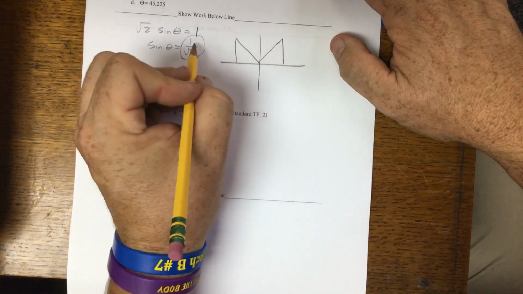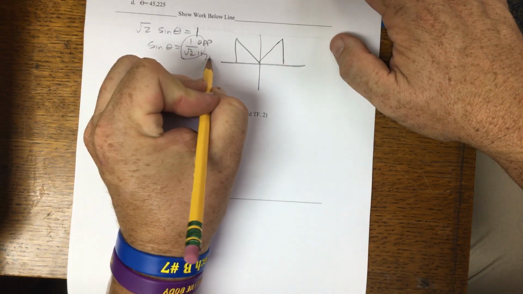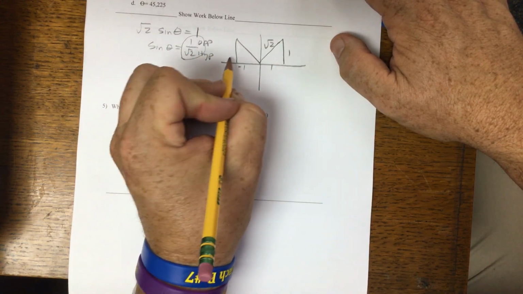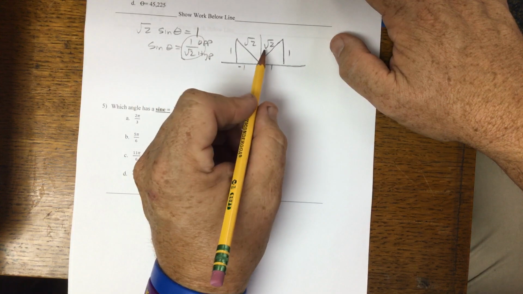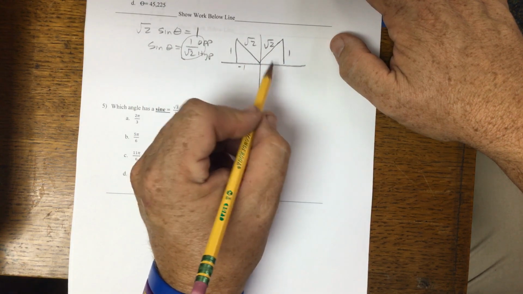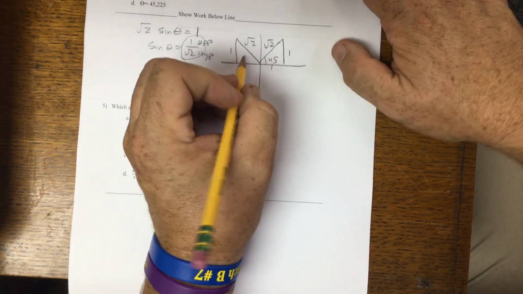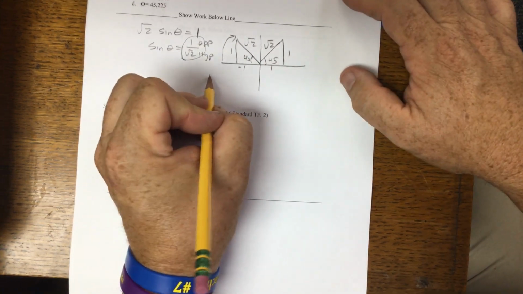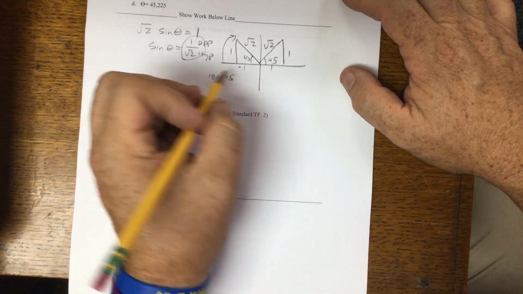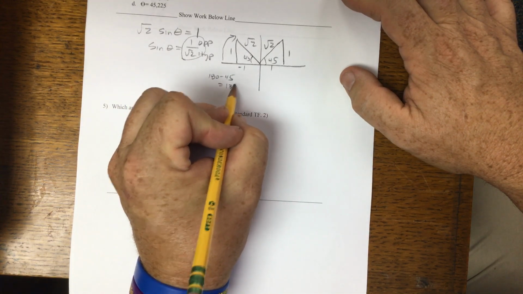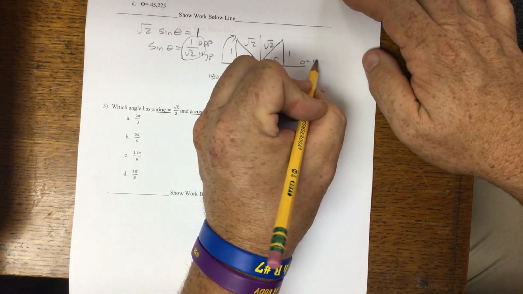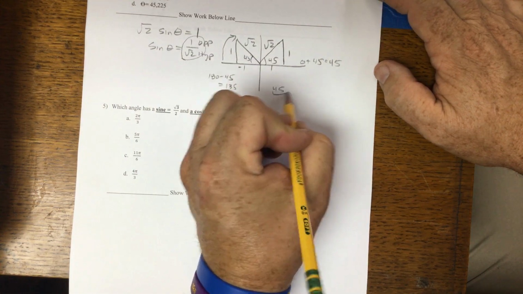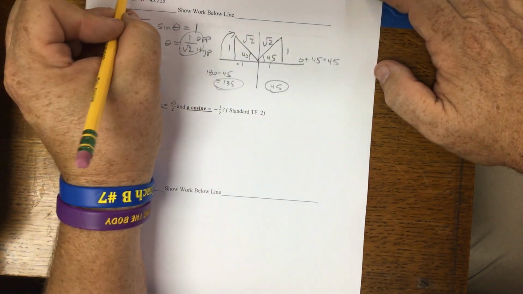And I know that my side opposite and my hypotenuse, 1 and root 2, that means it's a 45. The only one that has a hypotenuse of root 2 is my 45, so this is 45, and this is 45. So if I work backwards, it's 180 minus 45 degrees equals 135. This one is 0 plus 45, which is 45 degrees. And so I get 45 and 135 is my answer.